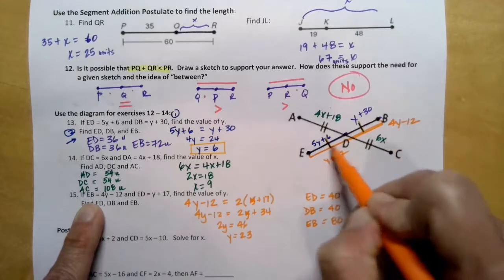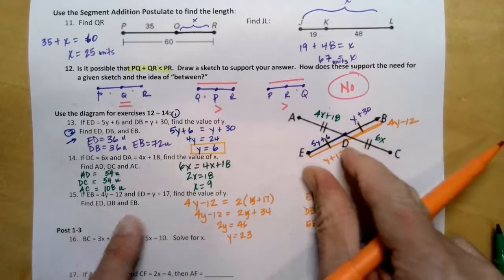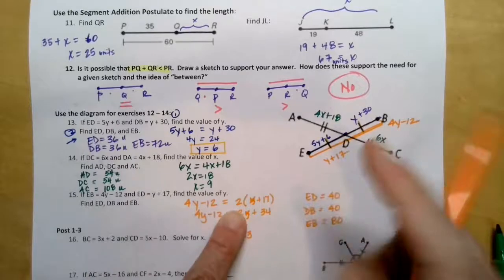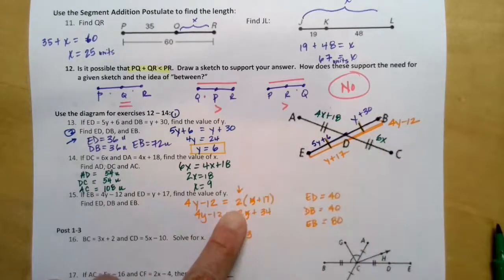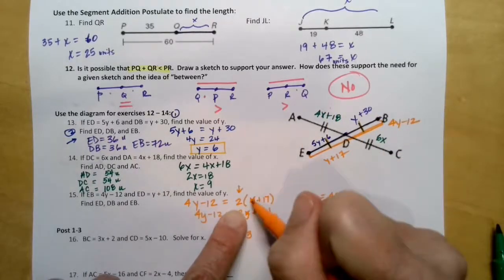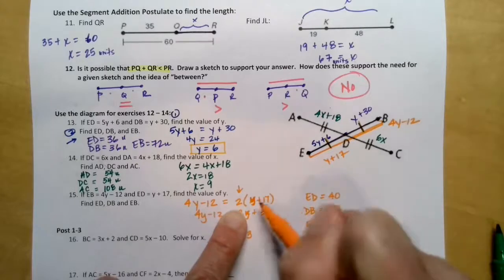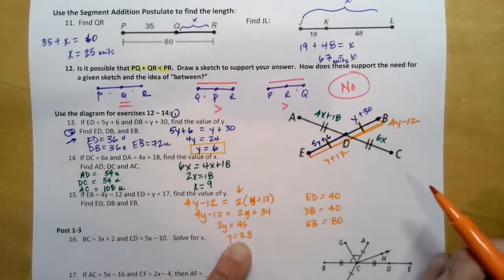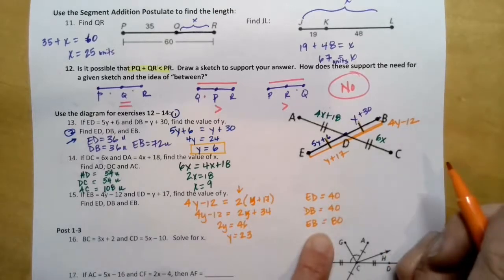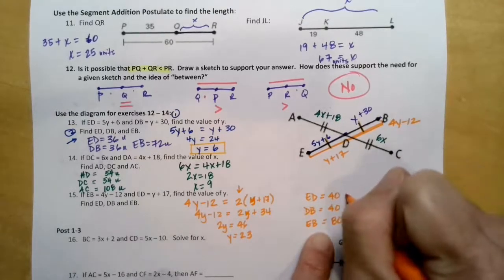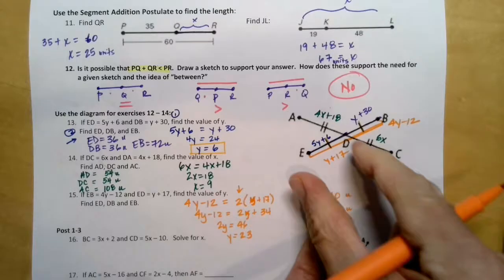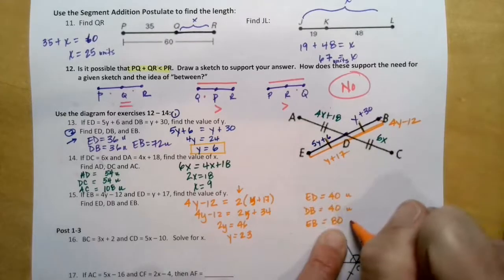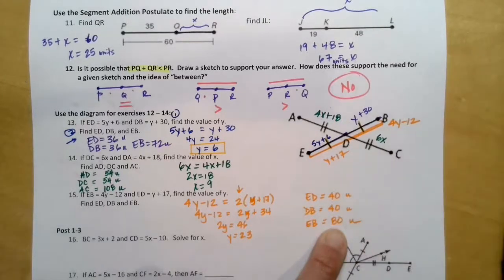So I know that this plus this, or 2 of these ED segments, that's why I have to make sure that I multiply my y plus 17 times 2. Simple algebra gets me a y value of 23. And then when I substitute those values back in, I get 40 units for each of the 2 little segments, and then 80 units for the larger.